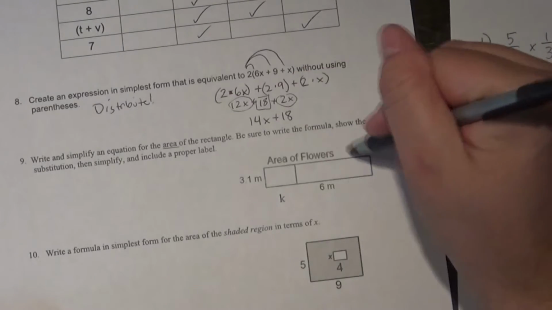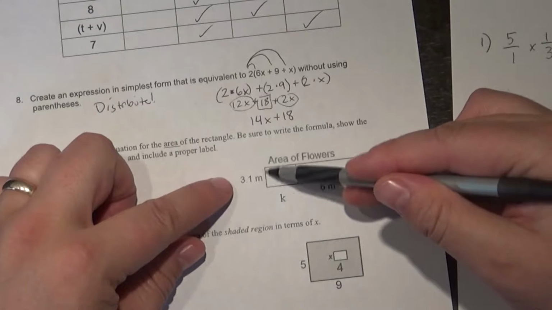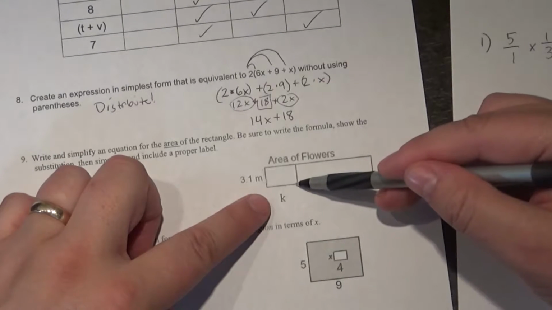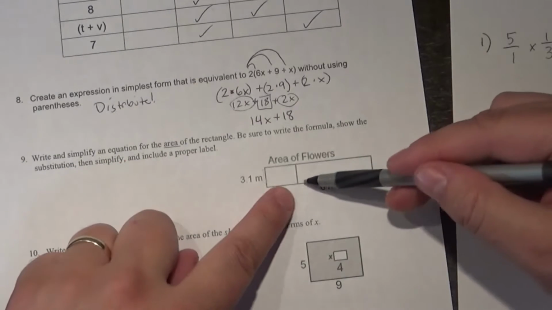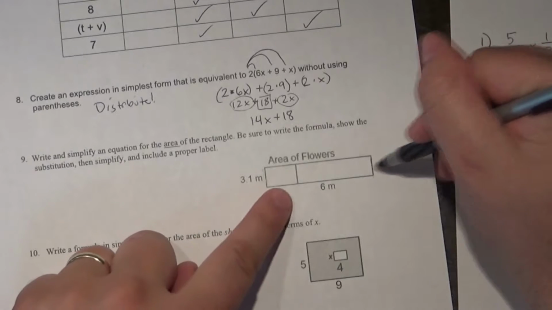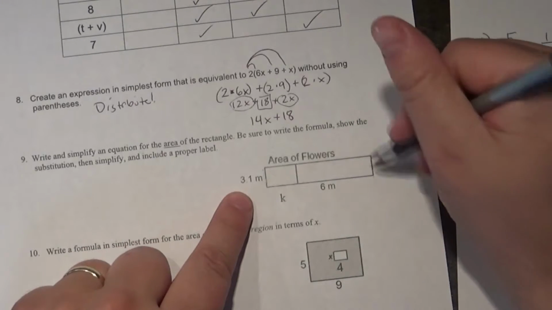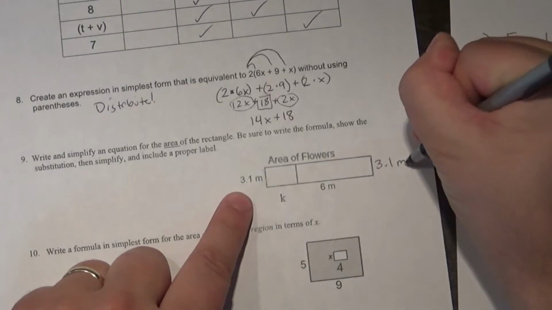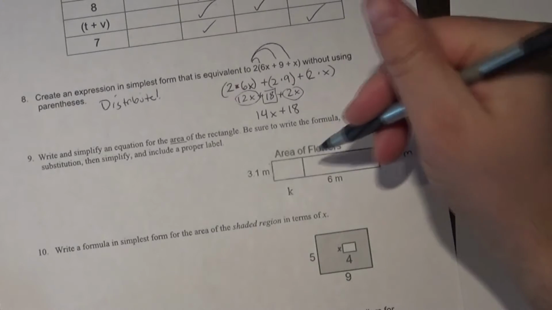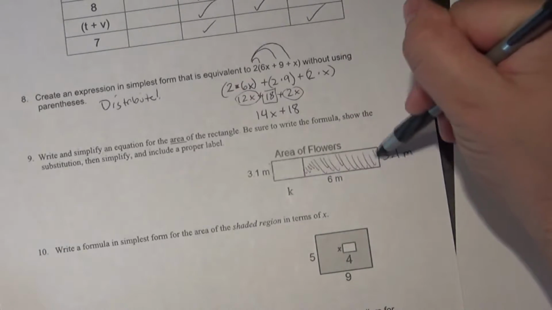So here I have my area of flowers. I have to be smart enough to know that this side here is 3 1/10 meter. This is k, so I don't know what that is, the variable. This is 6 meters, and then this is unknown as well, but I know it's going to be a rectangle. In fact, it tells me that it's a rectangle. So this is also going to be 3.1 meters. With that in mind, I can find the area of this one pretty easily by using my formula.